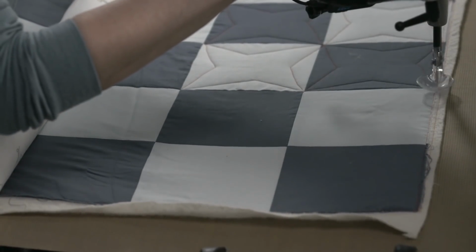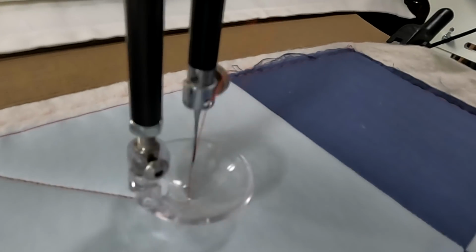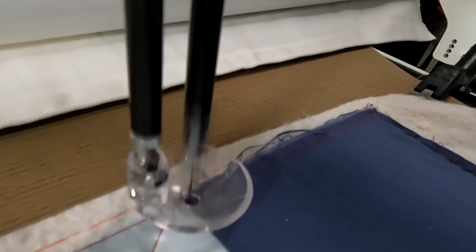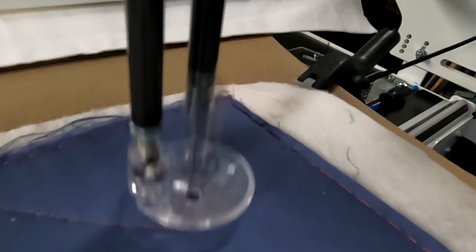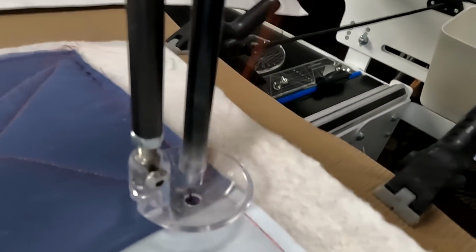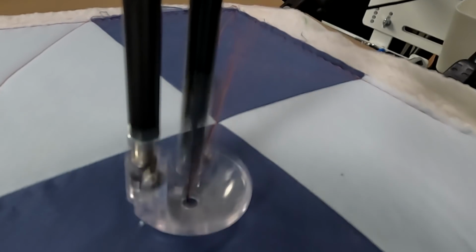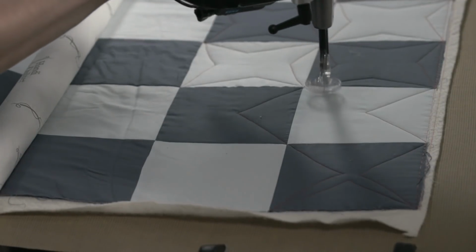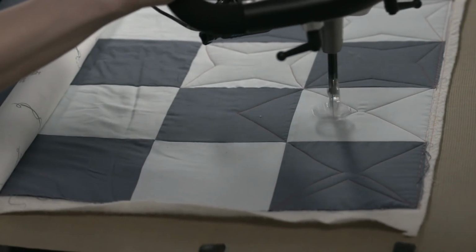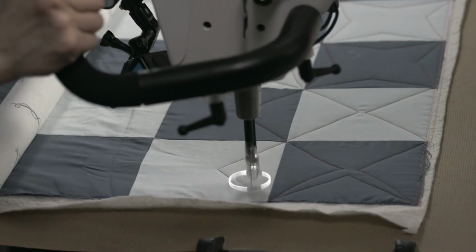Okay, here we go. Let's get in our starting spot here at 1/4 of an inch in. With this really deep V, it almost reminds me of quilting a chevron. Chevron's another great thing that you can do with a grid. Absolutely.